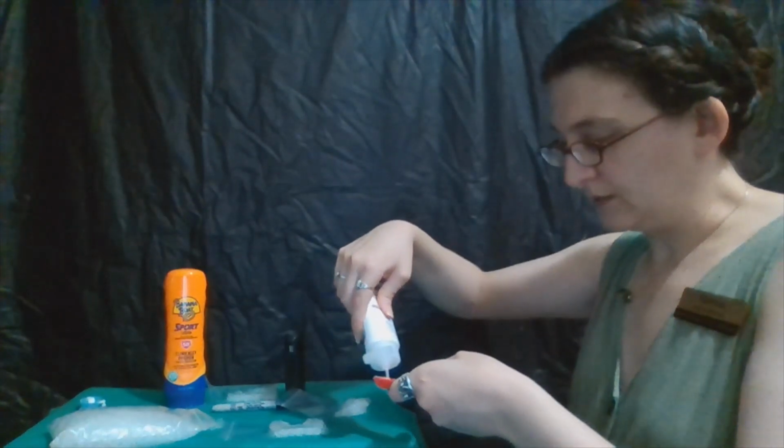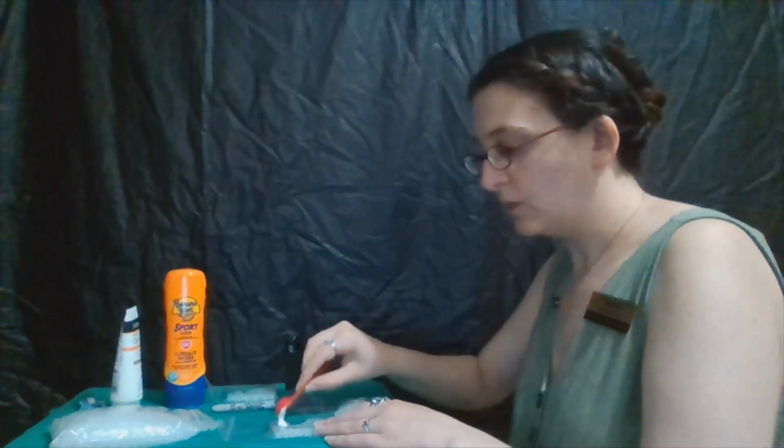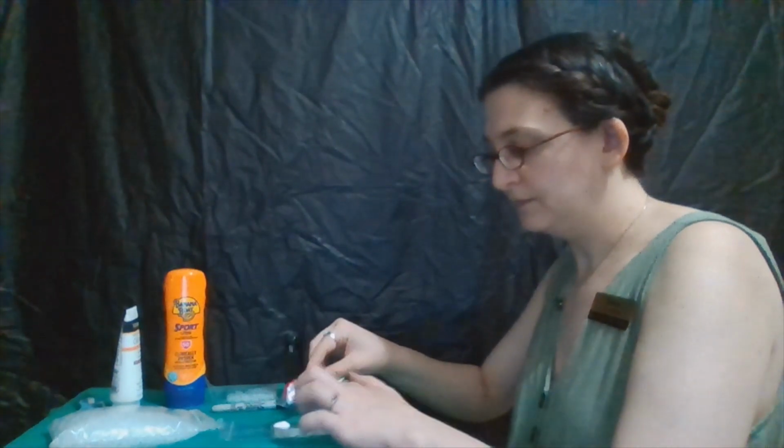So I'm going to take my sunblock and I am going to measure out a spoonful. Depending on the size of your bag, this is going to be more or less sunblock that you're going to use.